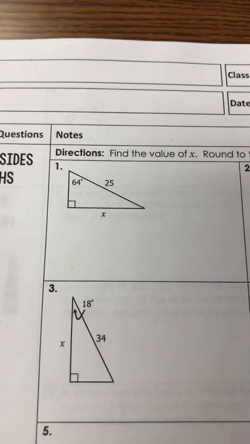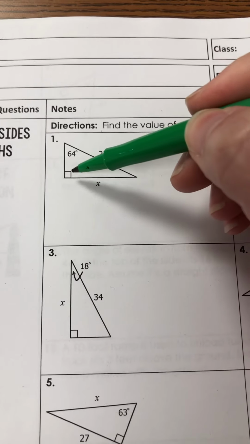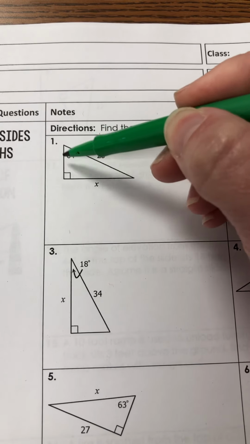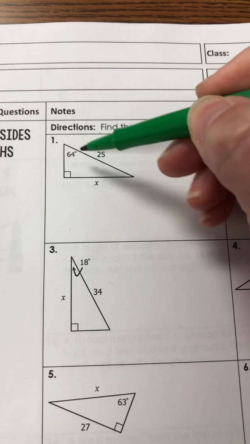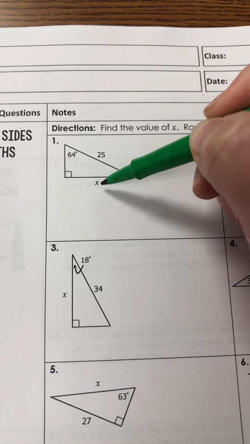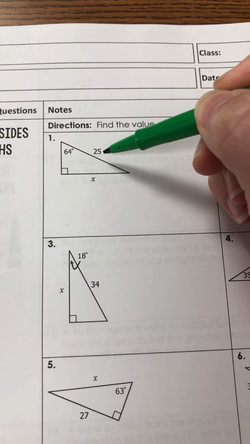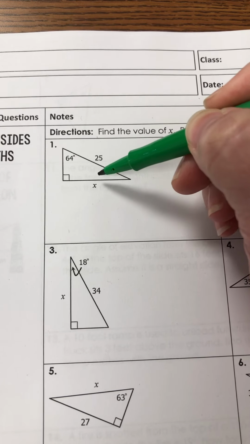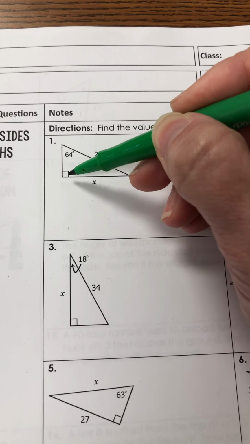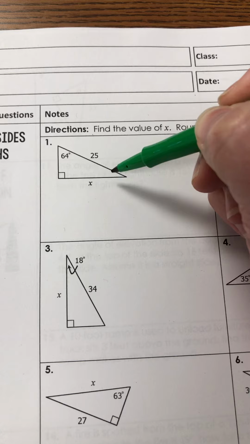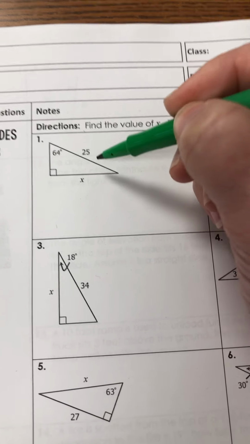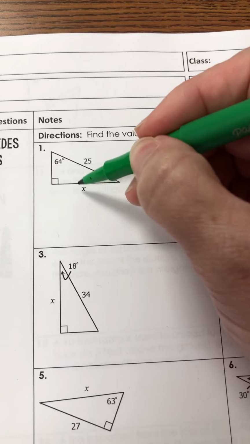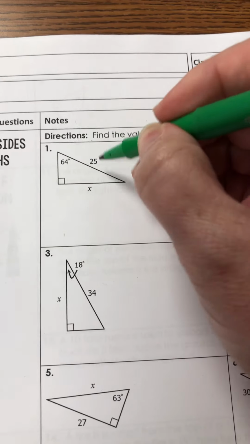Look at our first problem here. Notice we have a right triangle, which is necessary. We have an angle of 64 degrees. We have x as a side and 25 as a side. Now, because this is a right triangle, we can do 180 minus 90, which is 90, and 90 minus 64 to get our third angle. But it's not necessary. We can use our trig functions to find this missing side using 64.